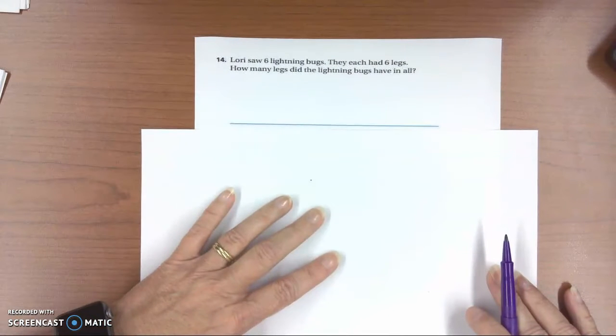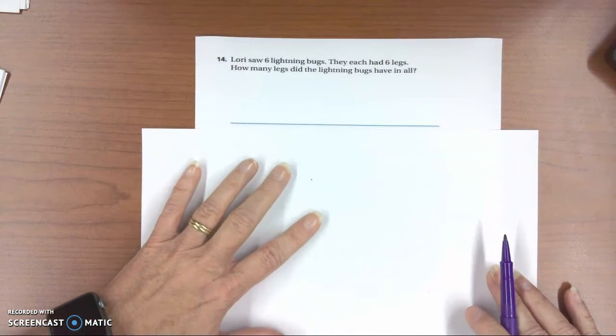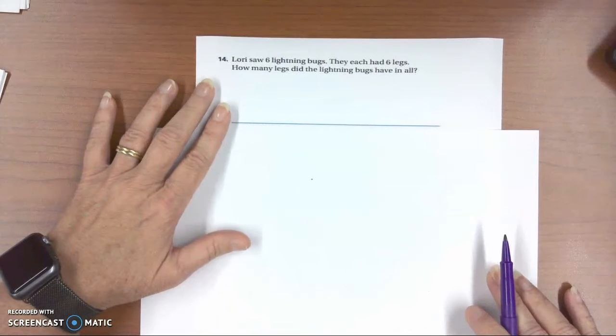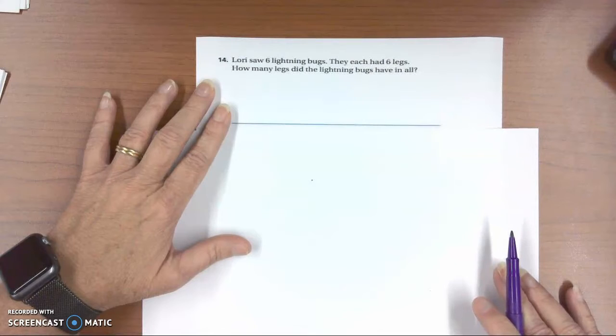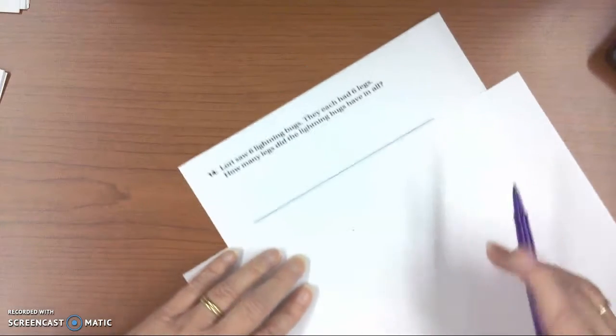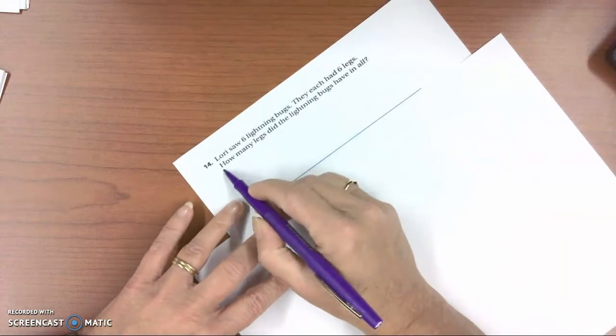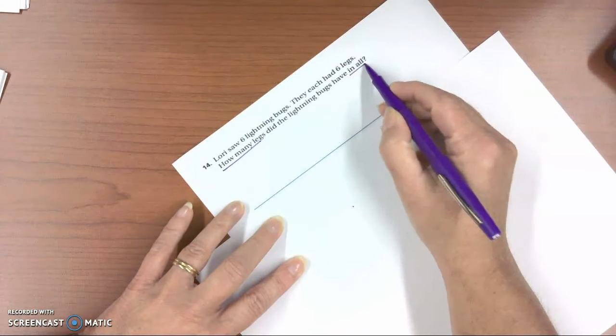Alright, this is 3rd grade, Unit 4, Part 2 of the Mid-Chapter Review. So we're on problem 14. Lori saw 6 lightning bugs. They each had 6 legs. How many legs did the lightning bugs have in all? So we have how many did they have in all?